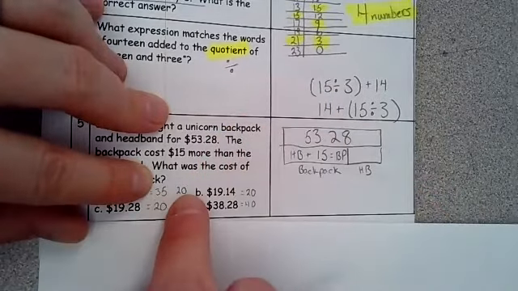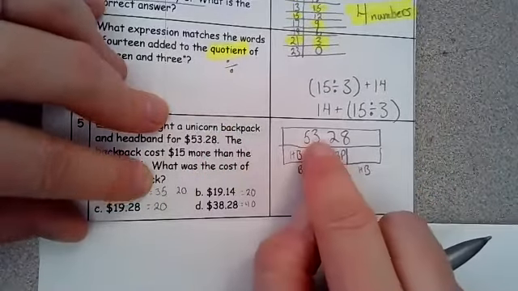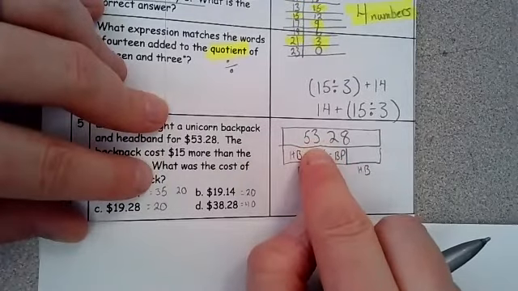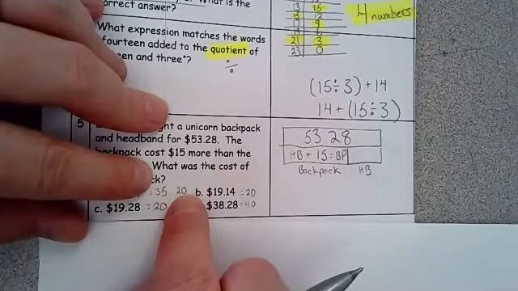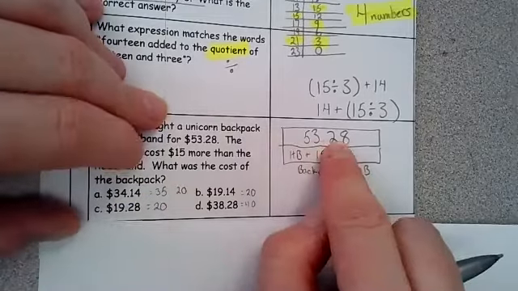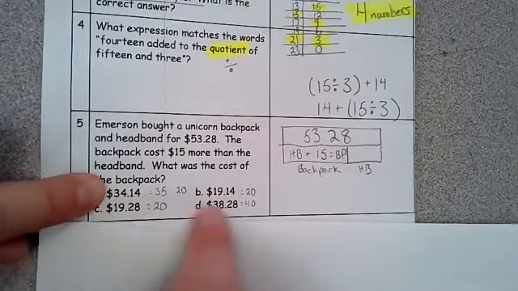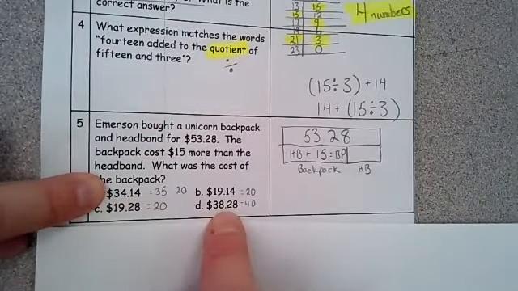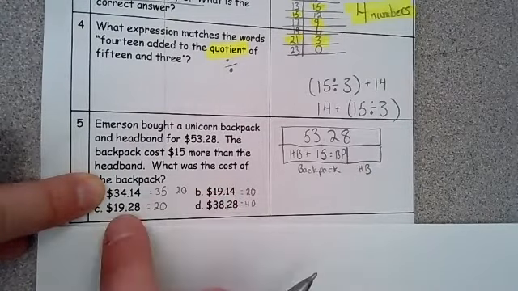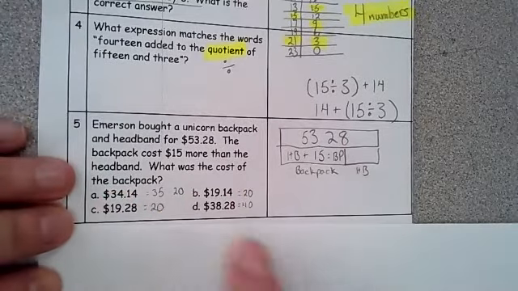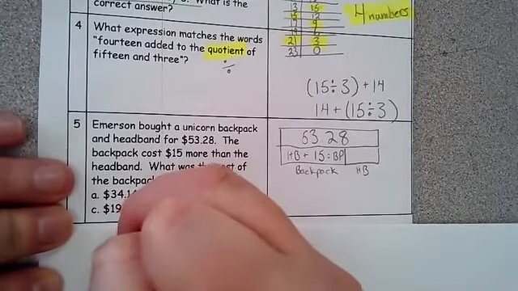And do 35 and 20 make about this number? No, it makes 55. 35 and 20 is about 55. So the numbers that are in the 30s are going to be good guesses, okay? The 19s are not such good guesses. So we're going to try A and D, okay, and see if one works.